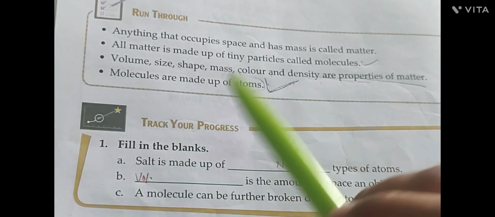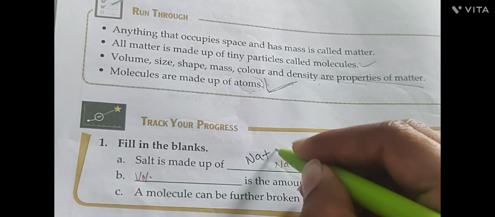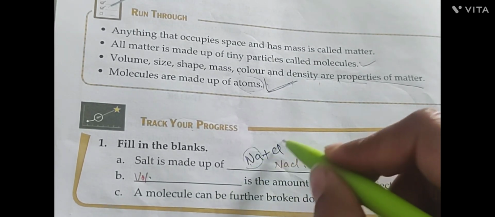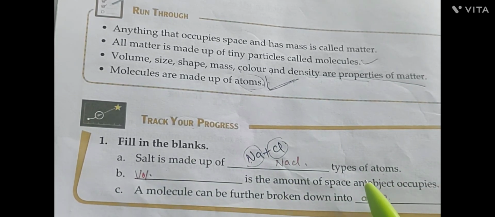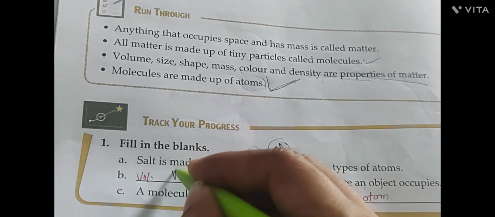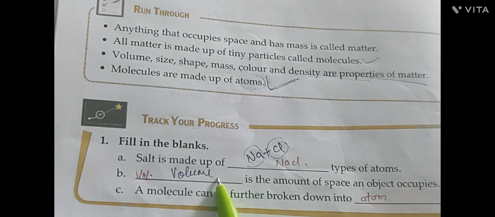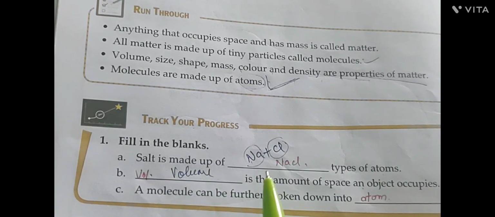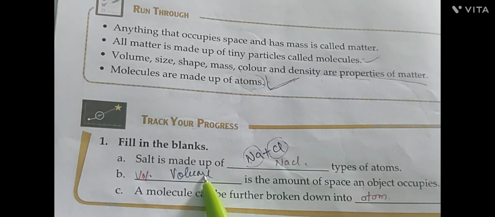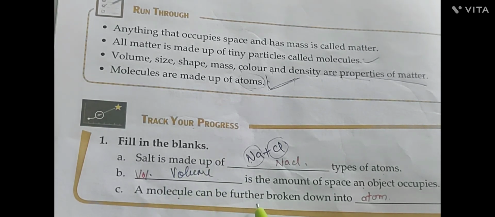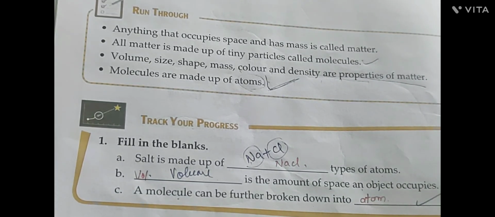Okay, so try to progress. Salt is made up of blank types of atoms, that is Na, sodium, plus chloride. Salt is made up of two types of atoms, sodium and chloride. Blank is the amount of space an object occupies, so that is volume. Look, what are volume and mass? Mass is how much quantity or weight of something, and the amount of space an object occupies is called volume. Next: molecules can be further broken down into what? They can be broken down into the smallest unit, the atom.